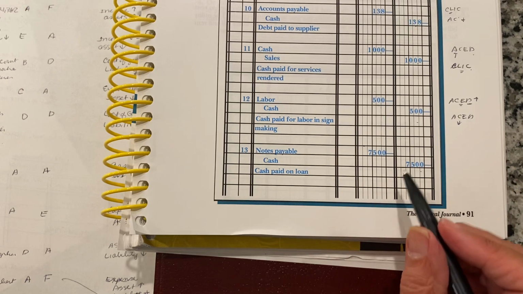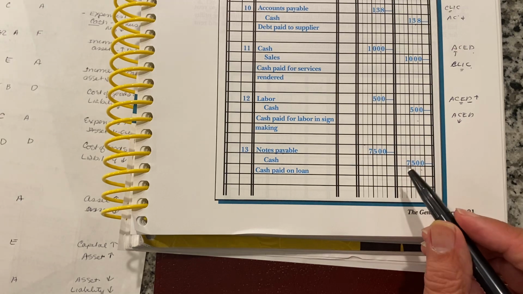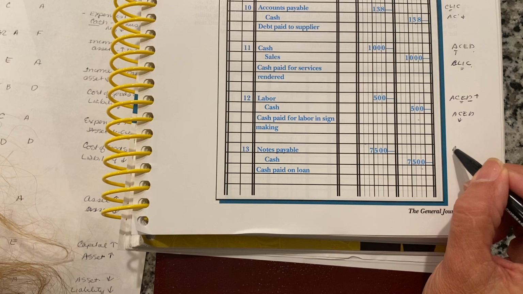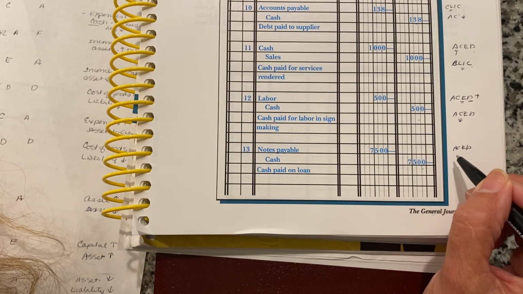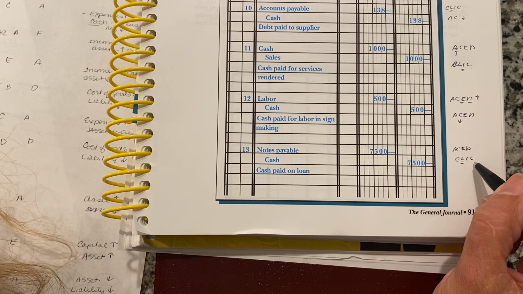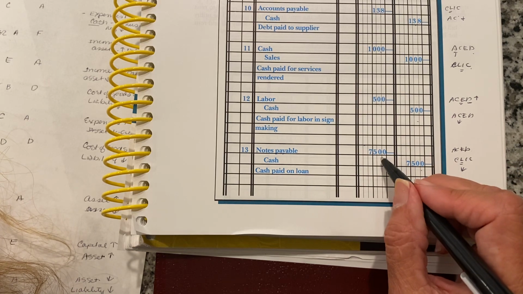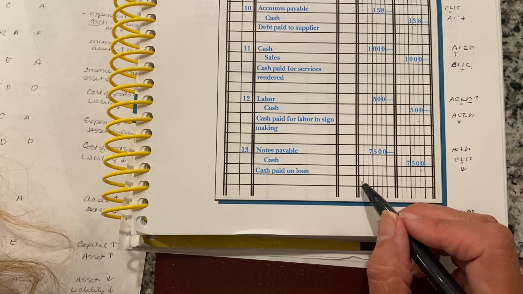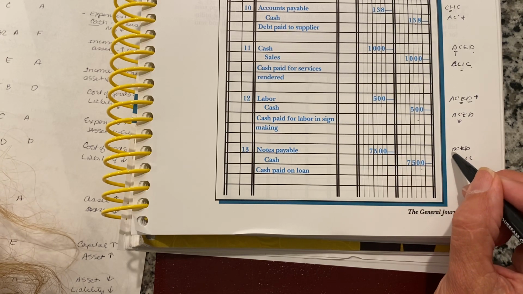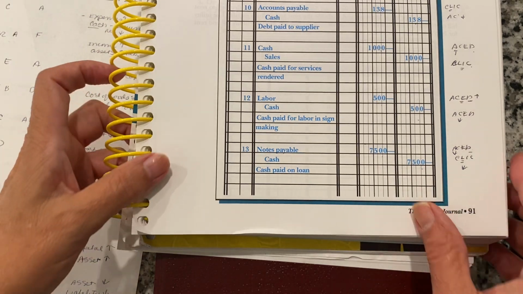Notes payable on cash. Last one. Notes payable on cash, 7,500. So notes payable, click. Okay, notes payable will be liabilities. So liabilities are paid, so liabilities are going to go down, so they'd be on the debit. So it goes 7,500 on the debit. Cash paid on the loan, so we had to take that cash out and pay. That goes down, so it's going to be a credit. Okay, so figure each one.